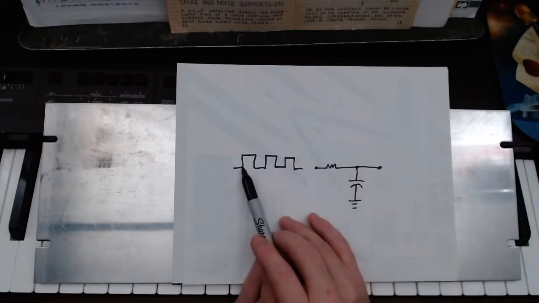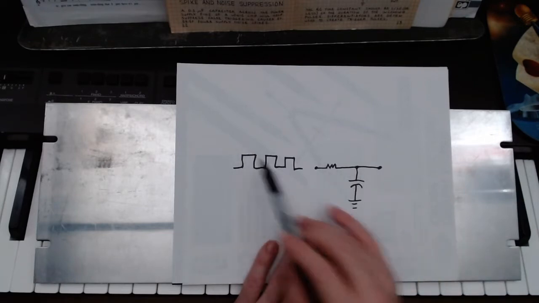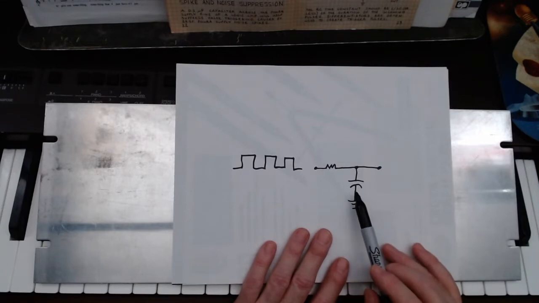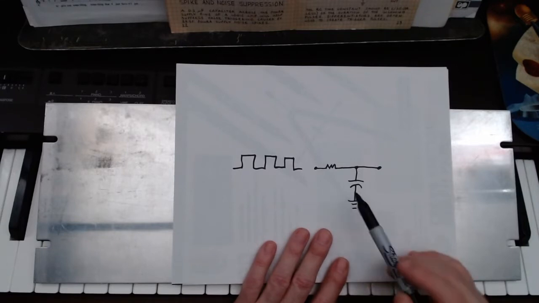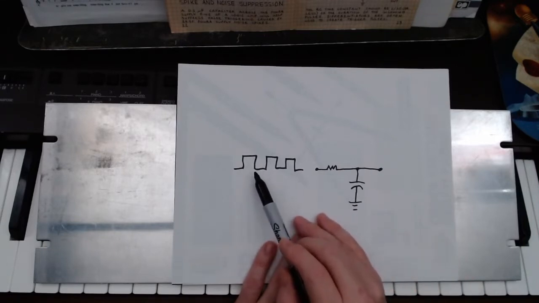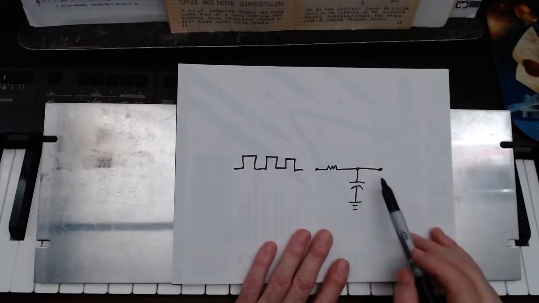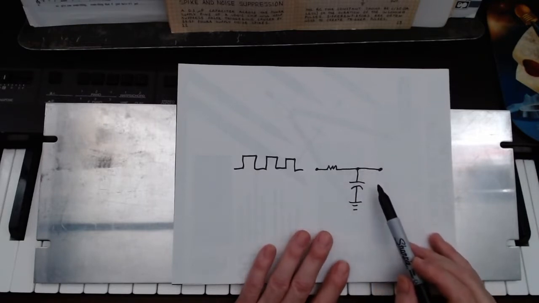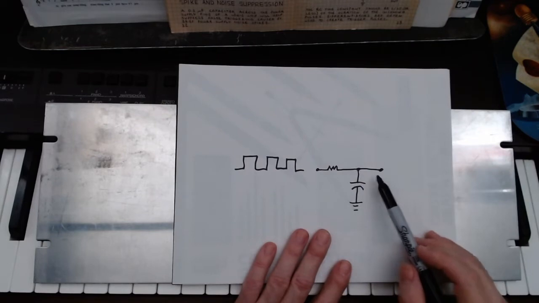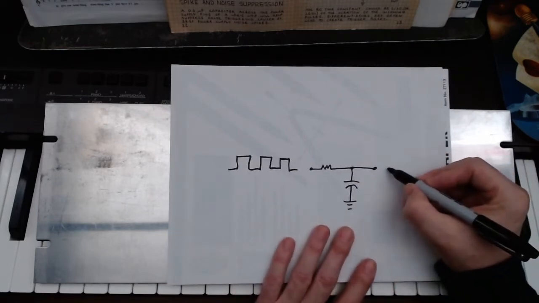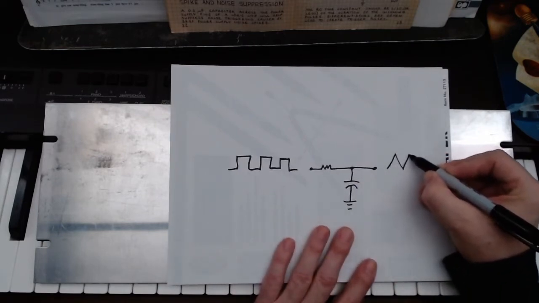So when the square wave goes high, this creates a delay effect on that rise. When the square wave goes low, this creates a discharge that slows down that drain. And what we end up with is a triangle wave.